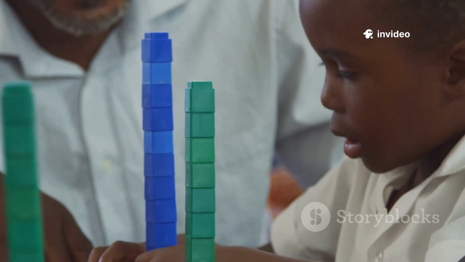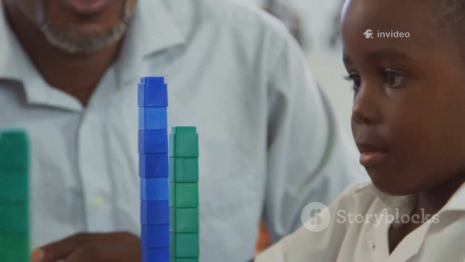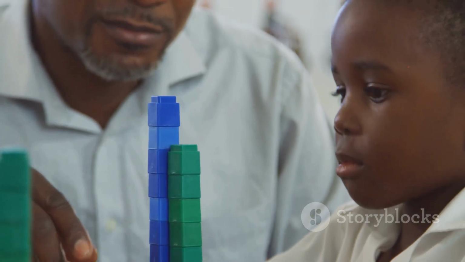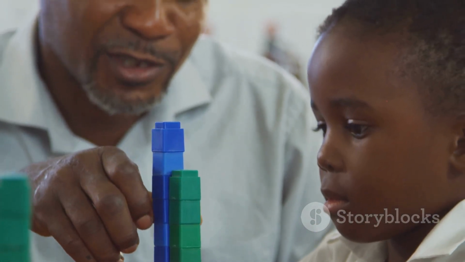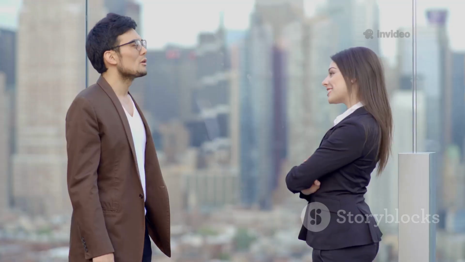Veamos cómo funcionan en situaciones reales. Now let's explore how these structures are used in everyday conversations and real-life scenarios. By observing their application in context, you'll gain a deeper understanding of their nuances and how to use them effectively in your own communication. Pay attention to the subtle differences in meaning and the situations where one structure might be preferred over the other.